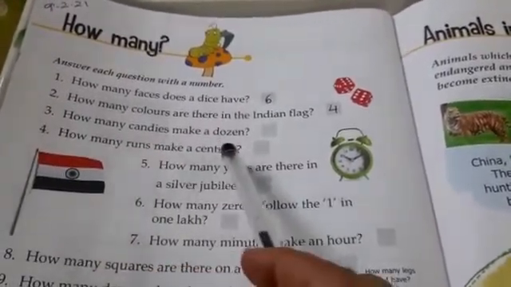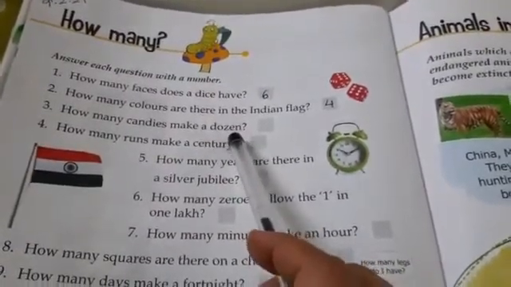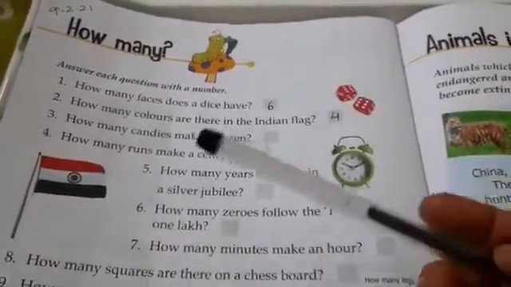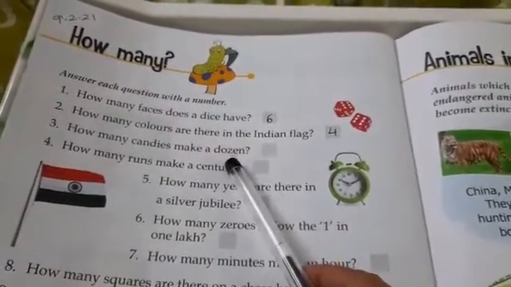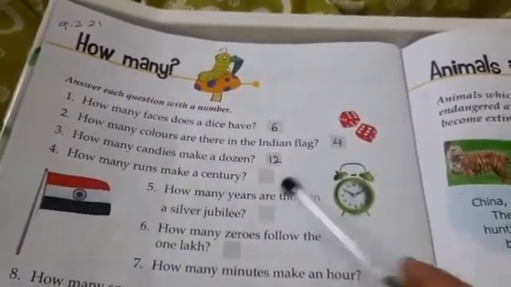Fine. So now question number 3. How many candies make a dozen? So a dozen means 12 pieces of the candies. So a dozen eggs means there are 12 eggs. A dozen candies means there are 12 candies. So in a similar way, anything, when it is a dozen, it means there are 12 pieces of it. Okay. So we write down 12 in this box.